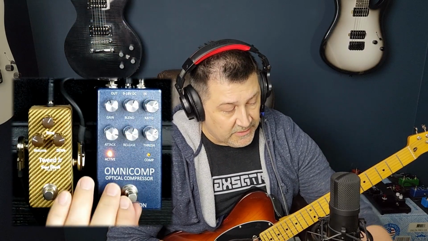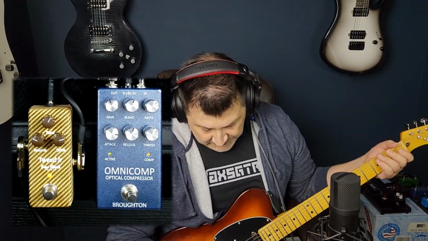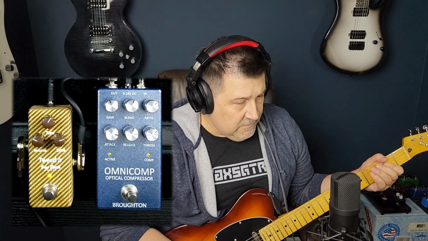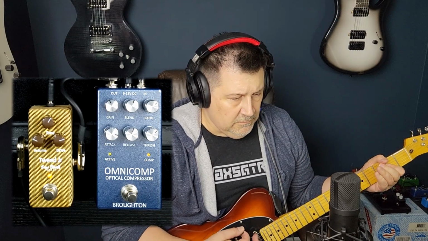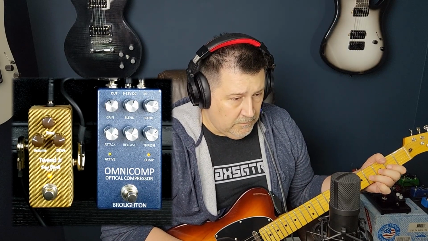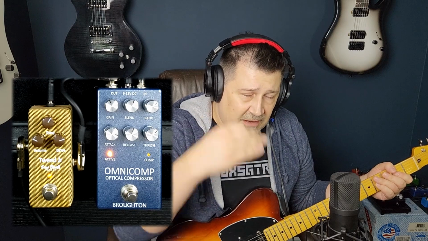Now we can use this in conjunction with something like an overdrive. I've got a Tweed Junior here. Just to give you an idea, this is what it sounds like on its own. If we give the compressor a chance to shine, you'll hear that noise floor come up because it is amplifying the lower end of the signal.